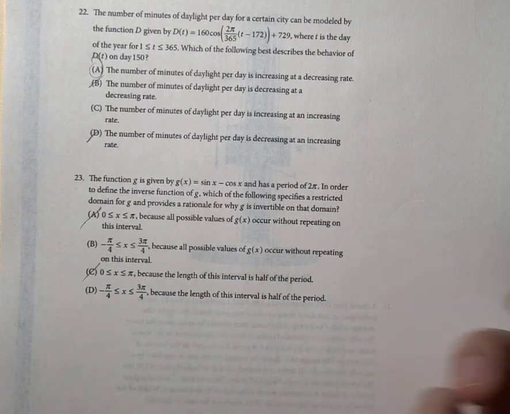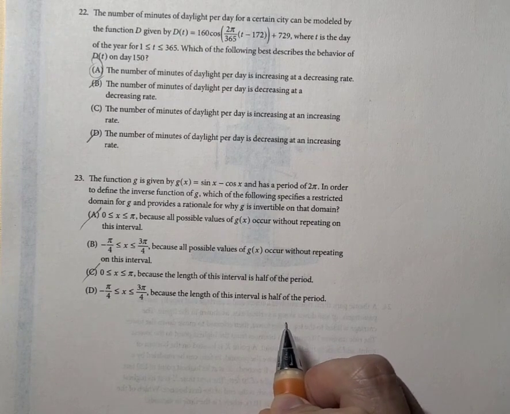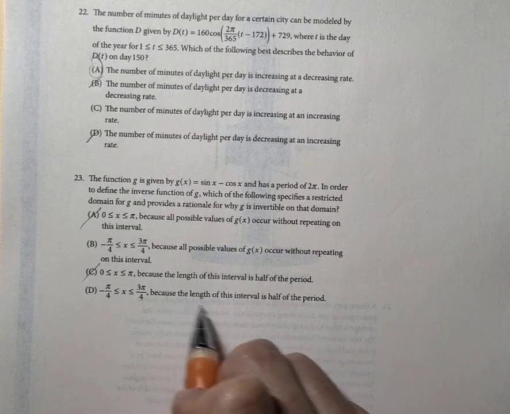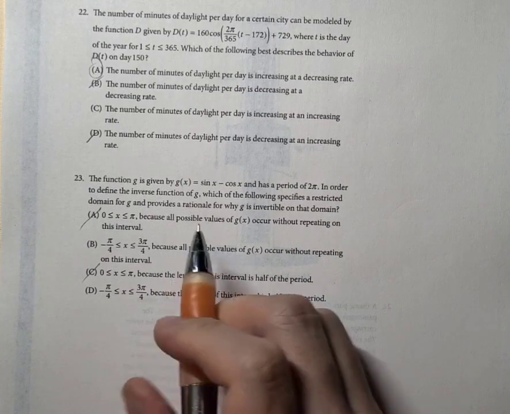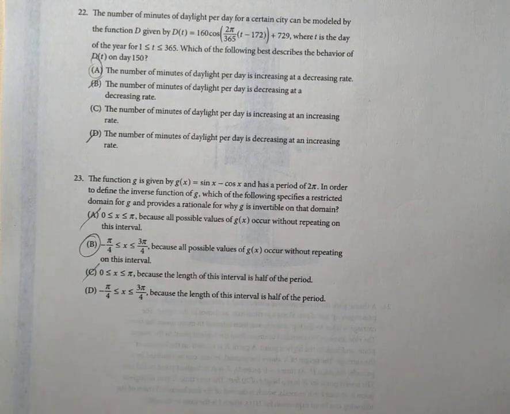And I could think of a counter example right away where this would not work. Okay? So it doesn't have to do with the period. It has to do with it being 1 to 1, meaning there's only one value. Right? So it's B.